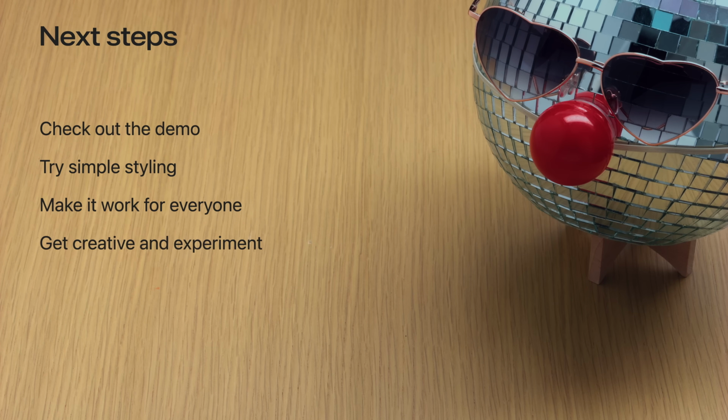Finally, get creative and try experimenting with different ways to implement it. Most importantly, I hope you have fun. I can't wait to see how you use this feature on your website.